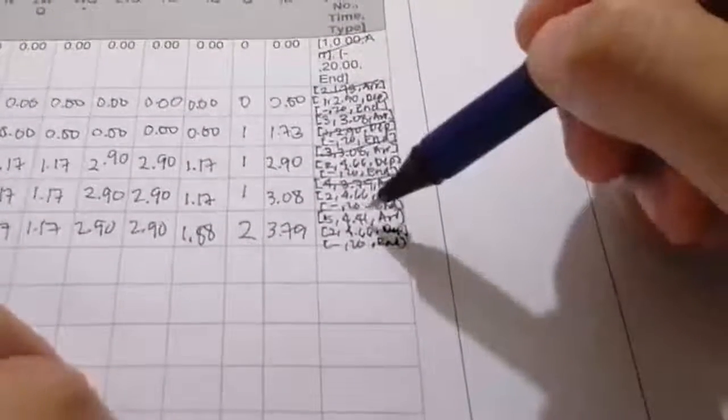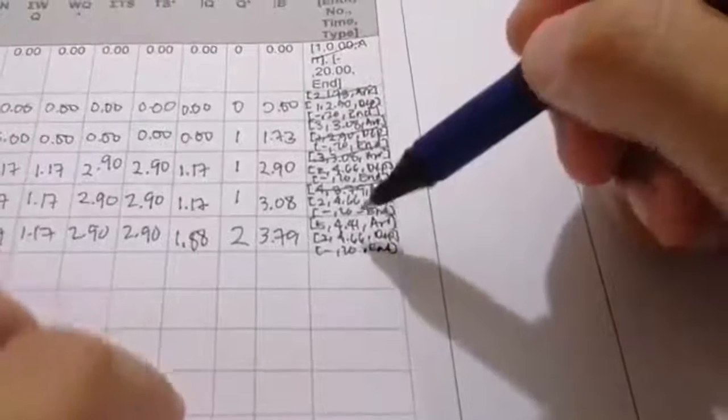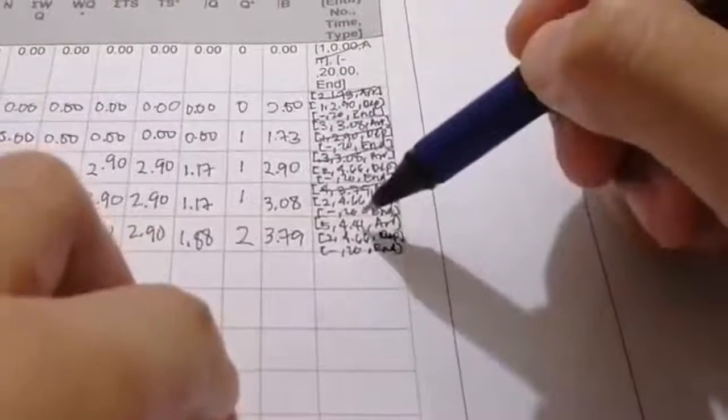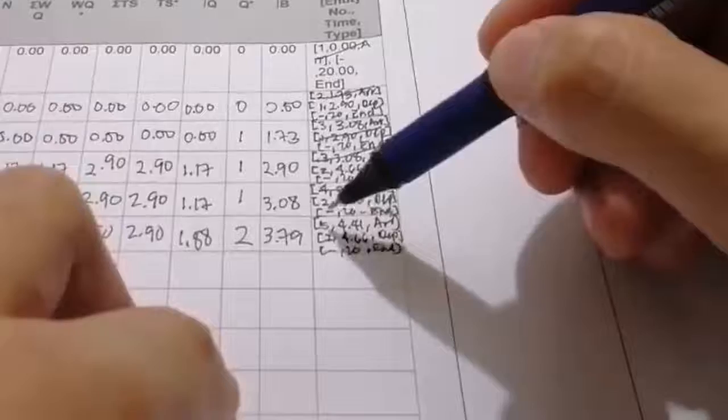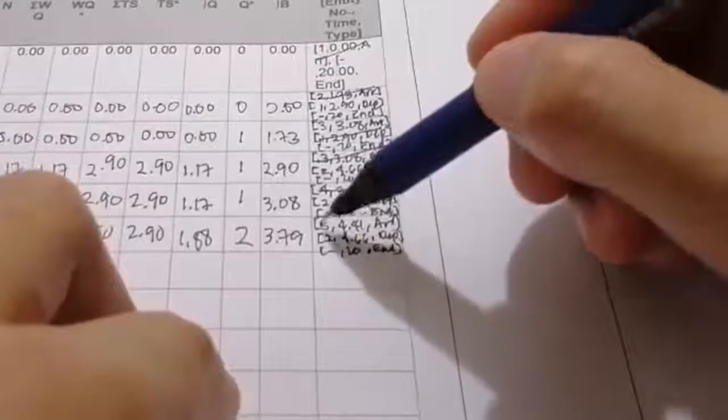So, 4.41 pa rin ang pinaka mababang time. So, ibig sabihin, the arrival of the 5th customer is next. So, ilipat natin siya sa just finished event. 5, 4.41, arrival. Okay. So, puro arrival yung mga events.